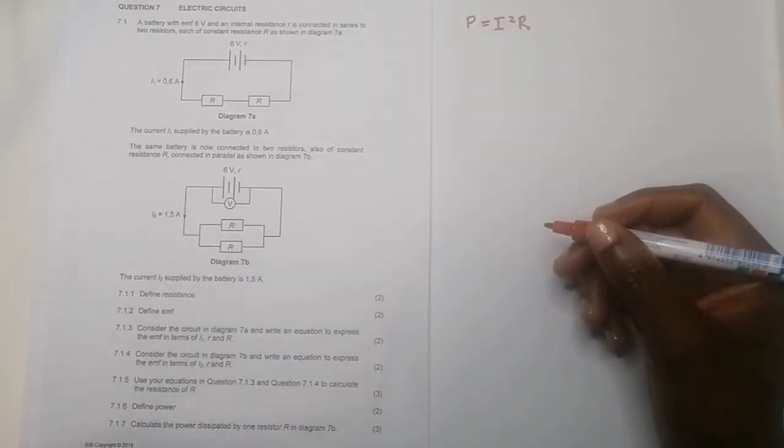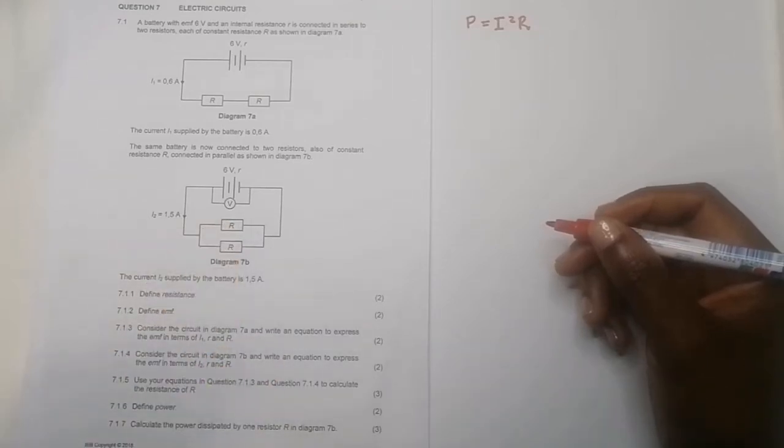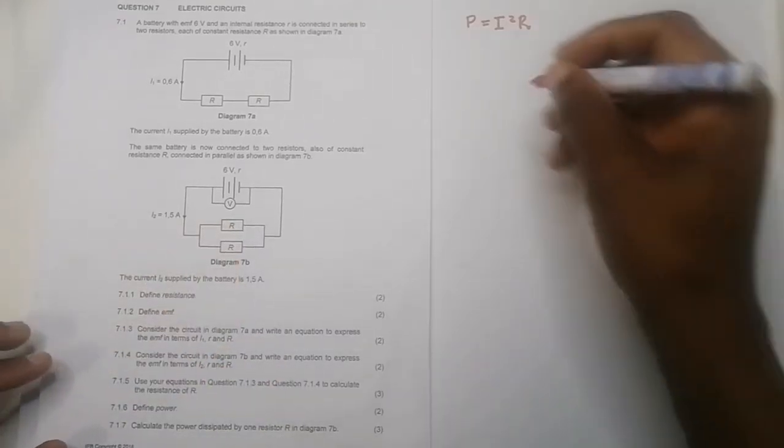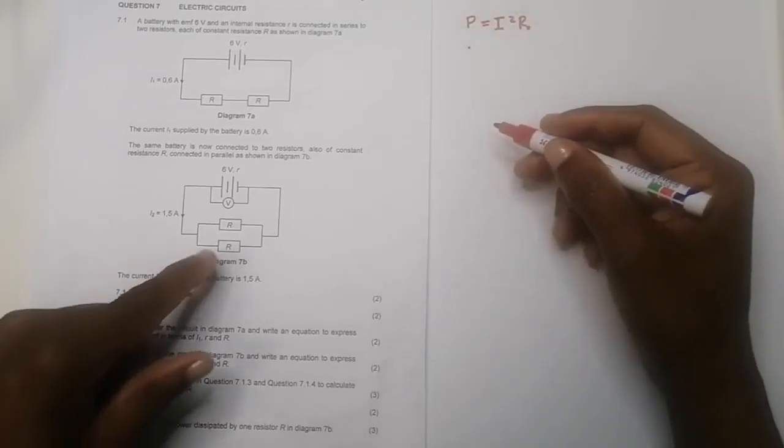Now, the moment we have current there, what do parallel resistors do? They divide the current. How are they going to divide it? Equally this time, and the only reason is that those two resistors are equal. So what's the current across one of them?